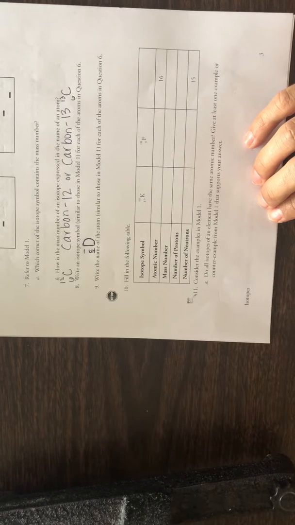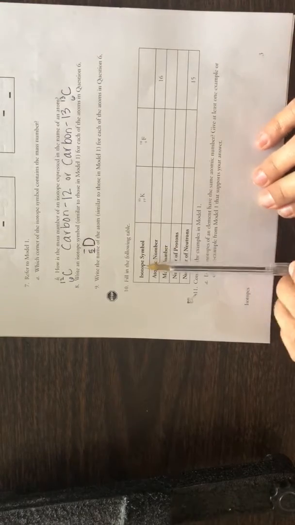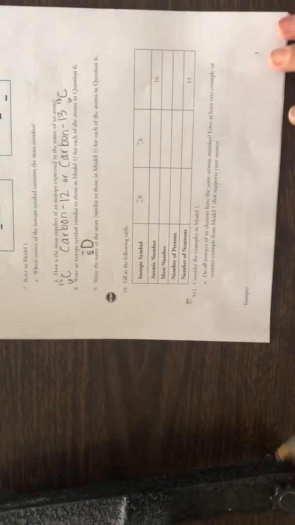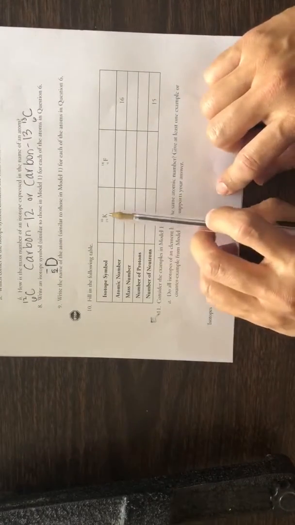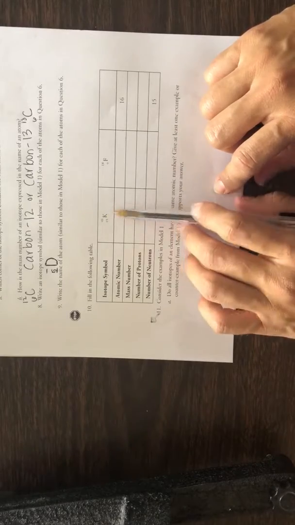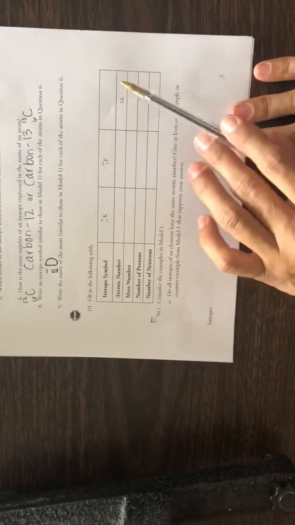You can do number 9. Number 10 is a good exercise. It gives you some practice. I'll go ahead and do K for you, and then you guys will be responsible for these 2 columns. Okay, so again, I'll start here.